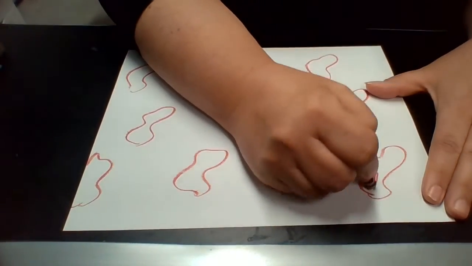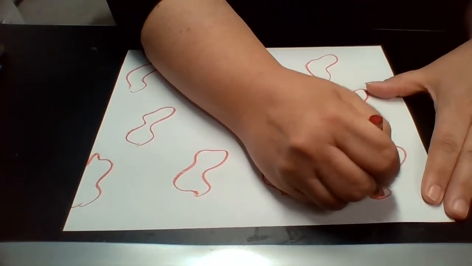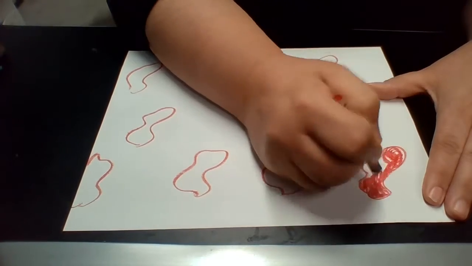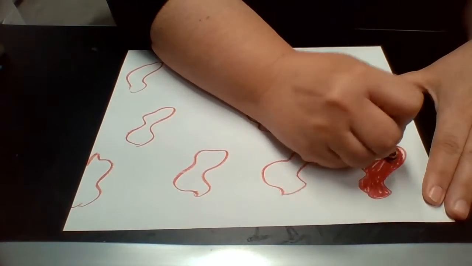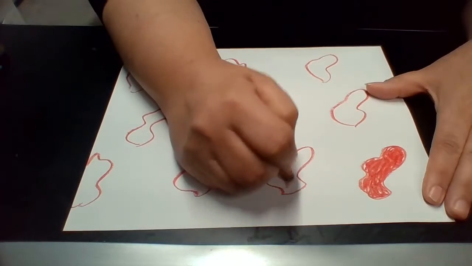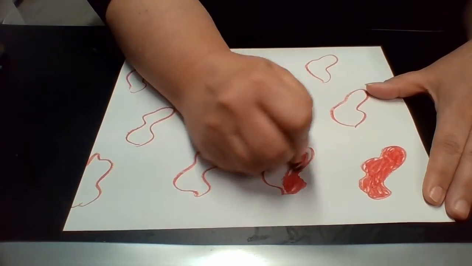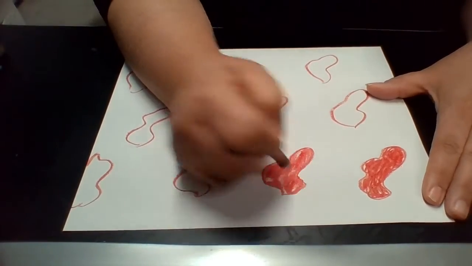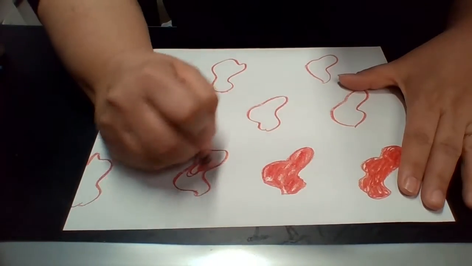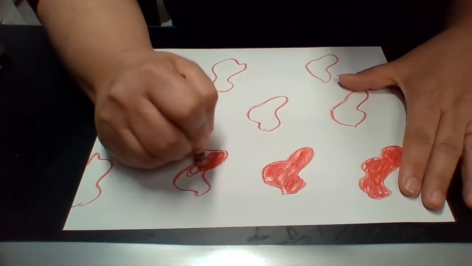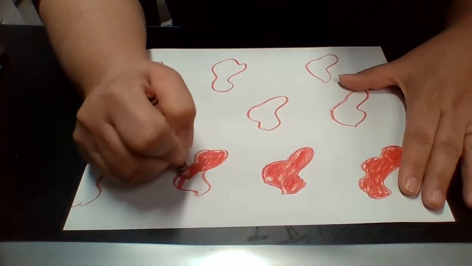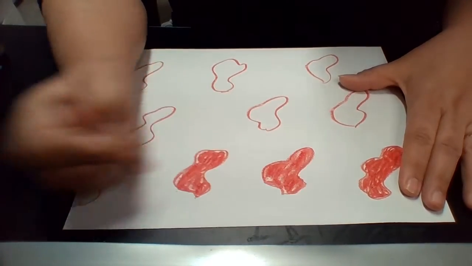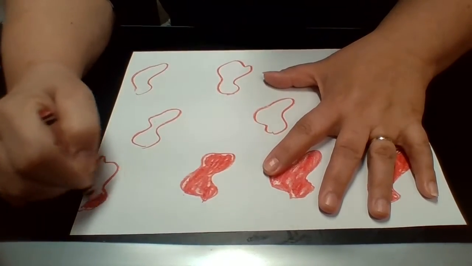Color it in. Press hard. Use a crayon. One of the steps will be a crayon resist type of technique, so crayon is important to use. If you don't have crayon, you can use any form of medium. If you have colored pencils, that would be best if you don't have crayons. If you have markers, you can use markers, then we would have to adjust the last stage.